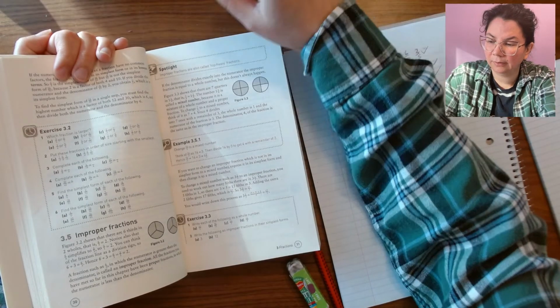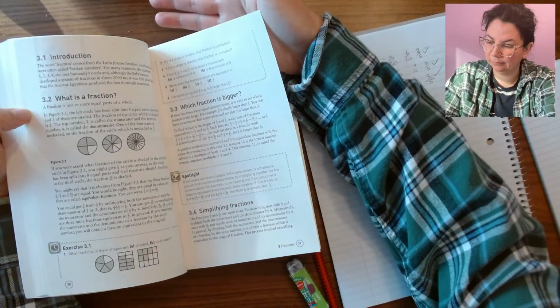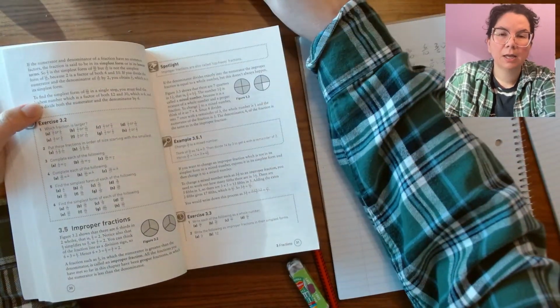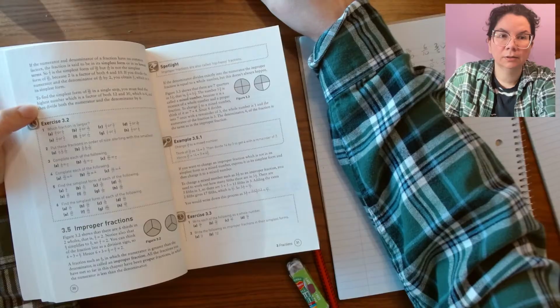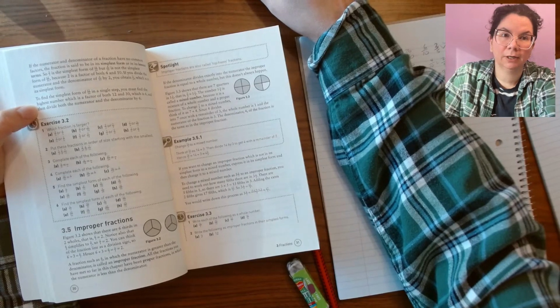So last time I ended off, I finished the simplifying fractions. So today I'm going to continue on improper fractions, 3.5.